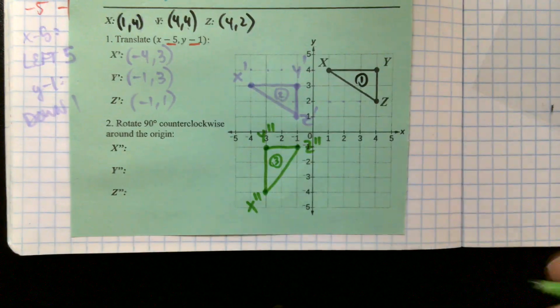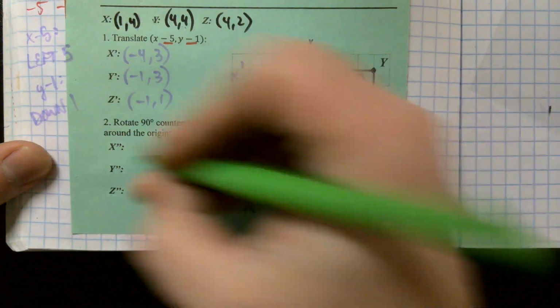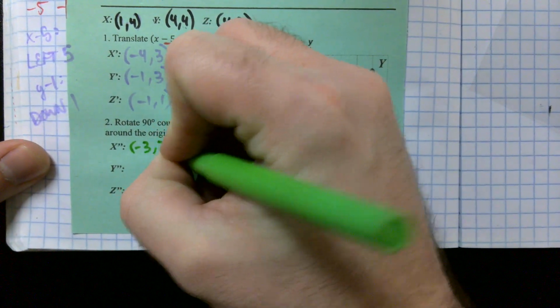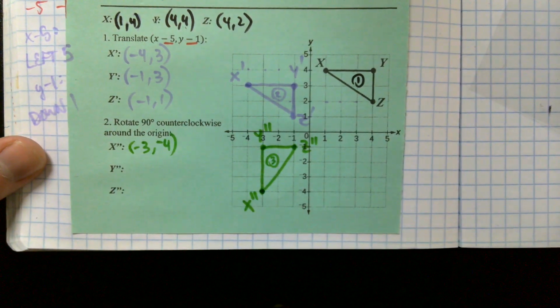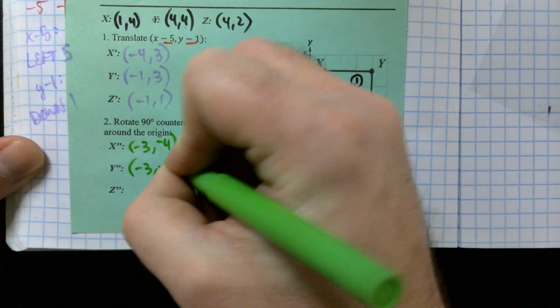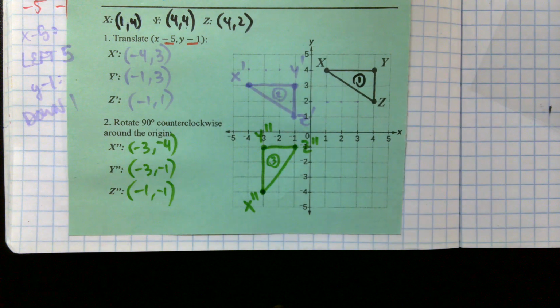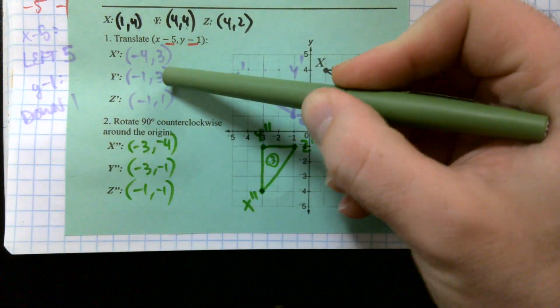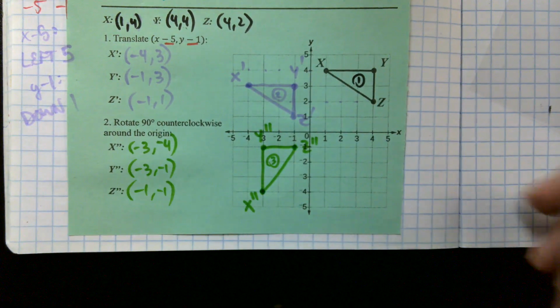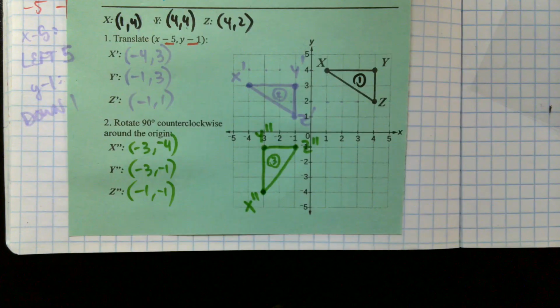Where is x double prime? What are my coordinates for x double prime? Negative 3, negative 4. Good. What about y double prime? Negative 3, negative 1. Thank you. And z double prime? Negative 1, negative 1. What do we notice about my coordinates from my purple triangle to my green triangle? Yeah, Lola? The x values were all negative, and then on the second round, both numbers are negative.